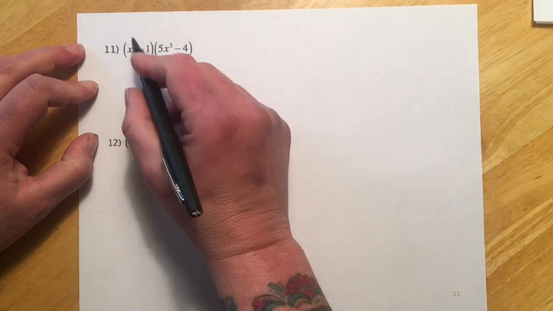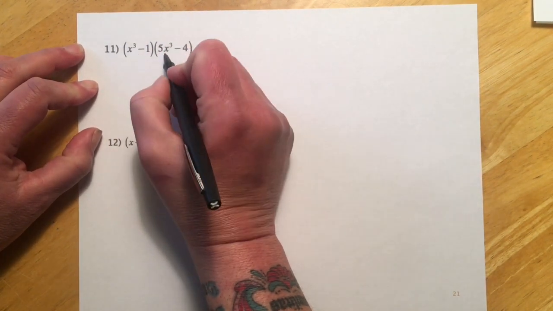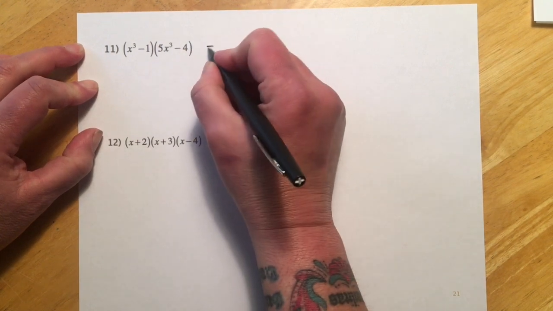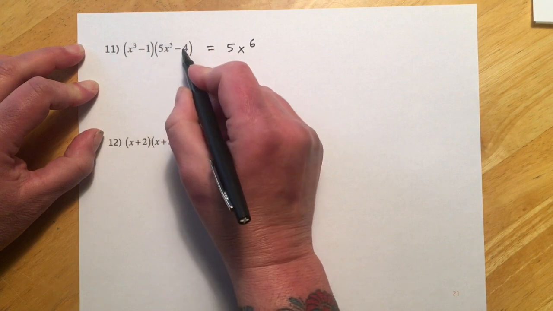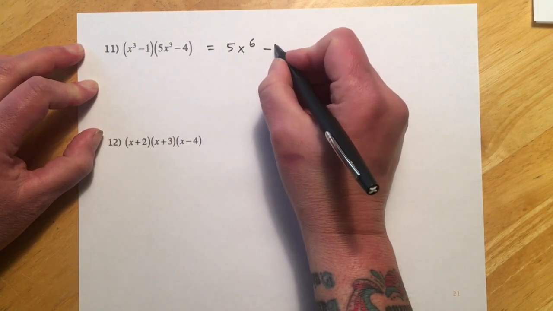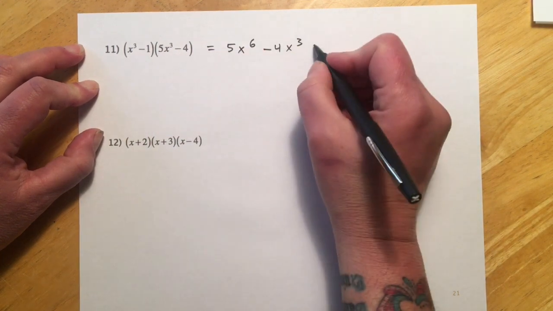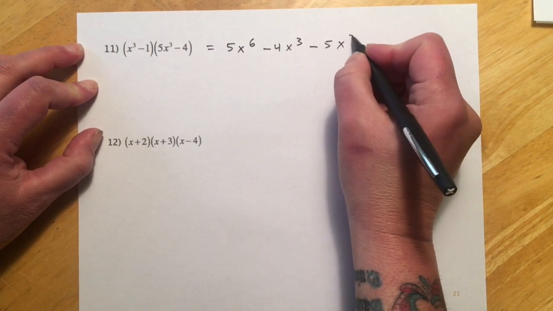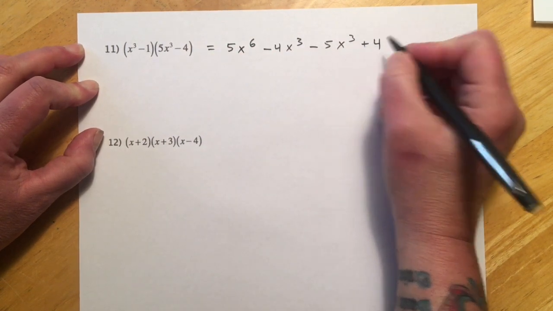Okay, so this next one has just, again, higher powers in it. So x cubed and then x cubed, so that's going to give us 5x to the 6th, x cubed to the minus 4, and then that'll be minus 4x cubed. On the inside, we got negative 1 to this, so that's going to give us negative 5x cubed. Negative 1 times negative 4 for positive 4.